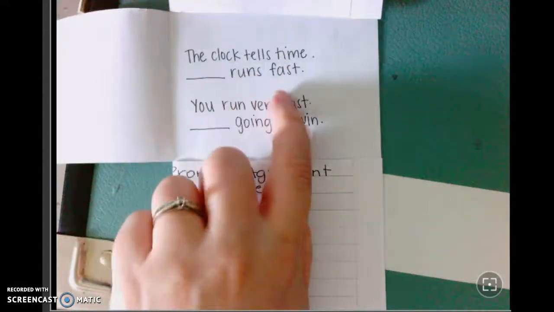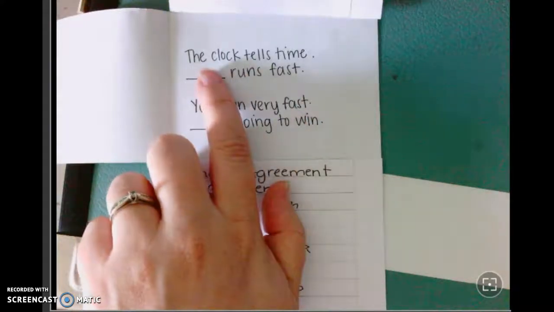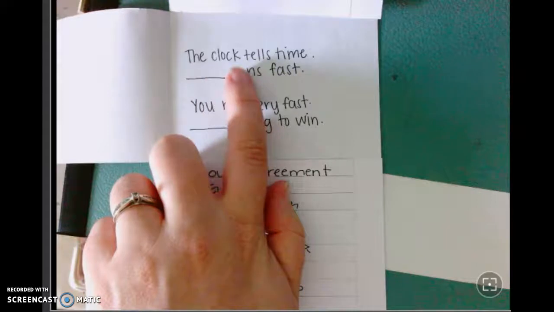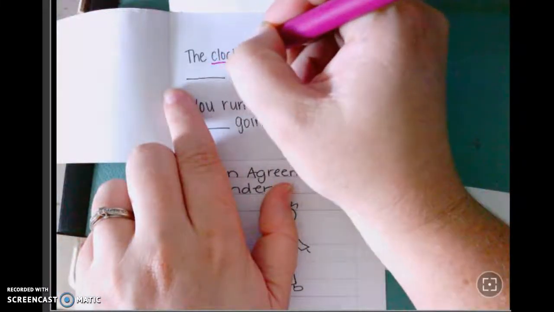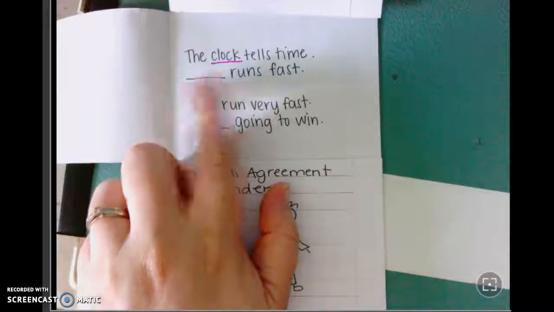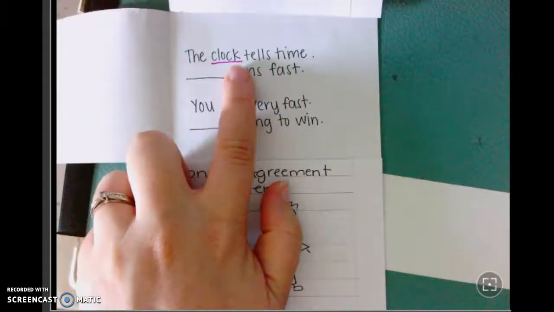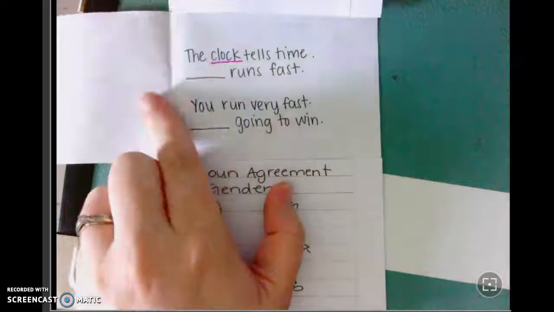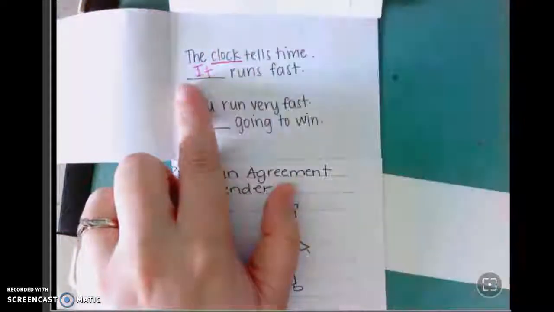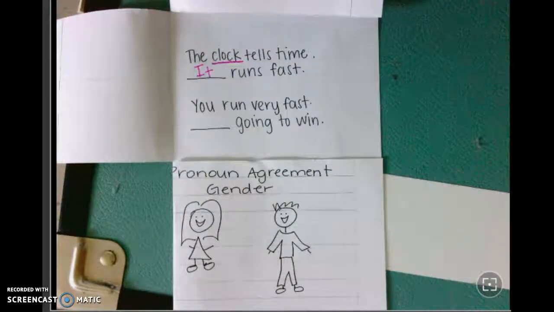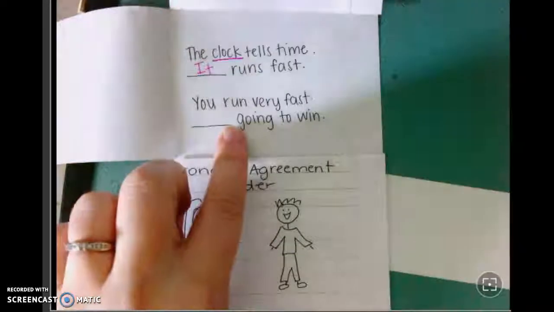Blank runs fast. So look at this first sentence. What is the noun in the first sentence? If you said clock, you would be correct. So what pronoun could I use to replace a clock? If you said it, you would be correct. So the clock tells time, it runs fast. And you have another sentence you could do.